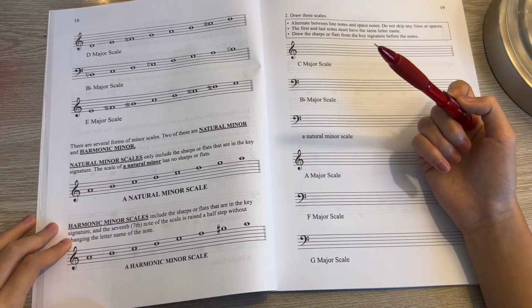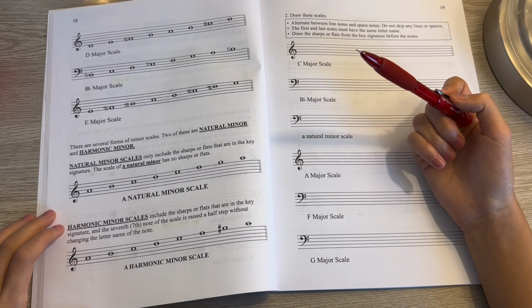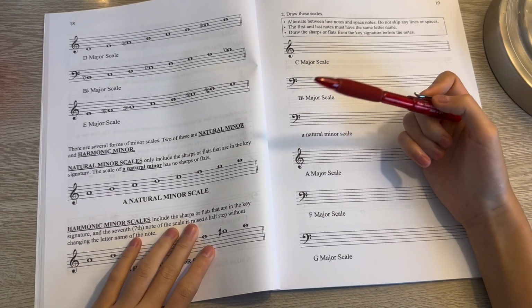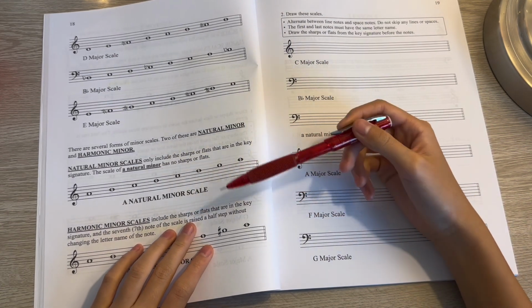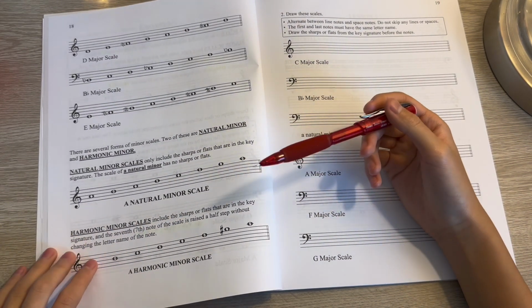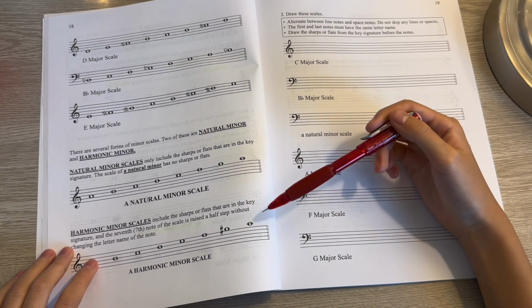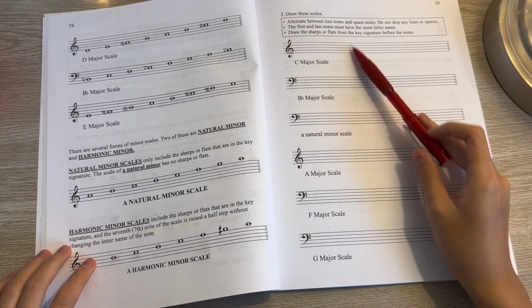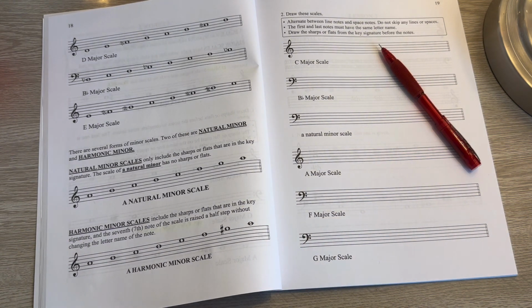And now we also have harmonic minor scales. So this means that the harmonic minor scales include sharps or flats that are in the key signature, and the seventh note of the scale is raised a half step without changing the letter name of the note.